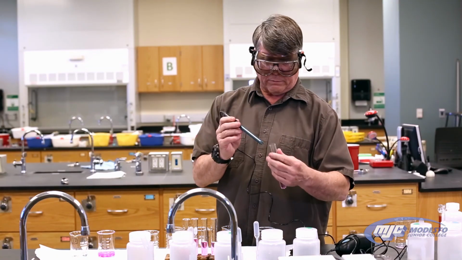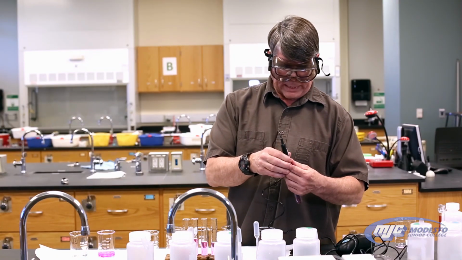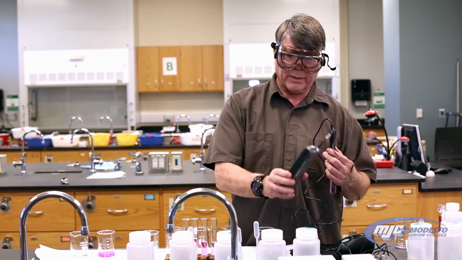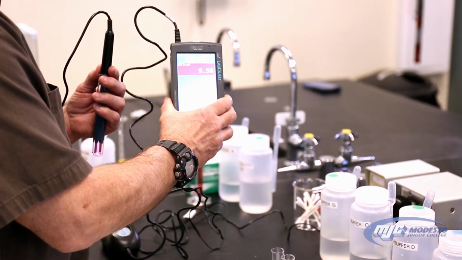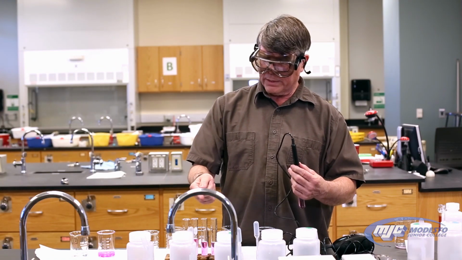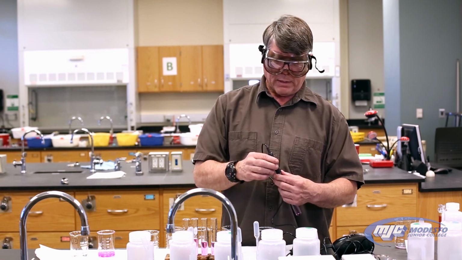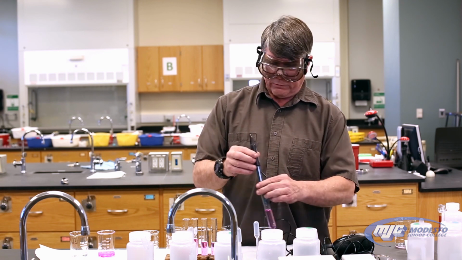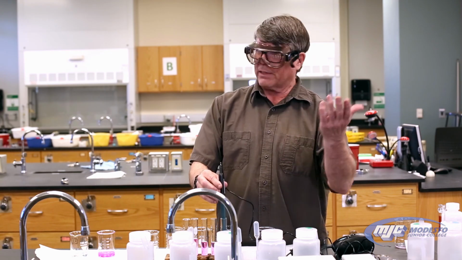So I'm going to pop this into solution A, give it a minute to equilibrate, and read the pH from the LabQuest. It's still changing, so I have to wait a few minutes. Once this finishes, we're going to do the same for B, C, D, and E, cleaning off the probe between each measurement, and we're done. That's all there is to it.